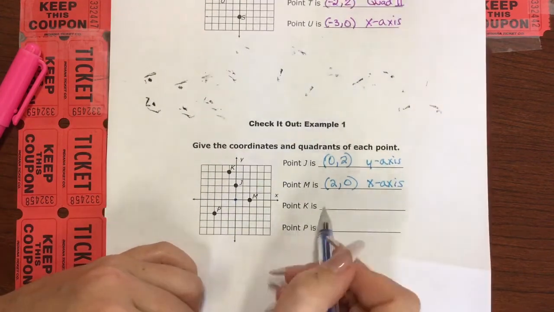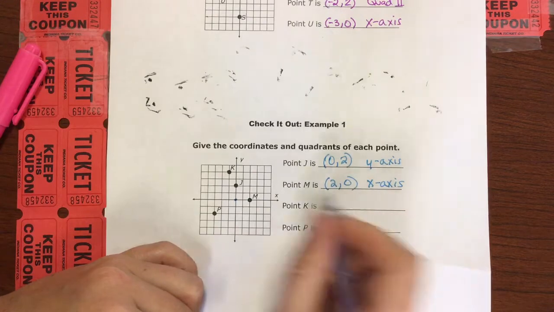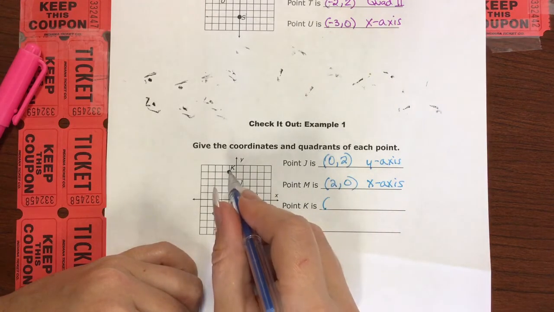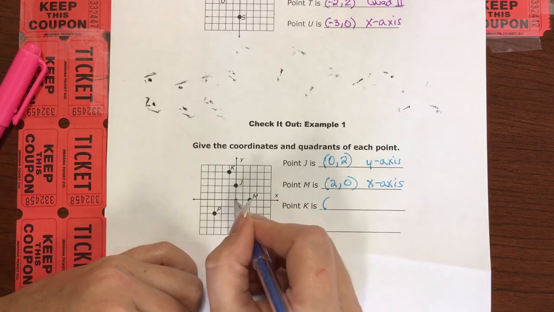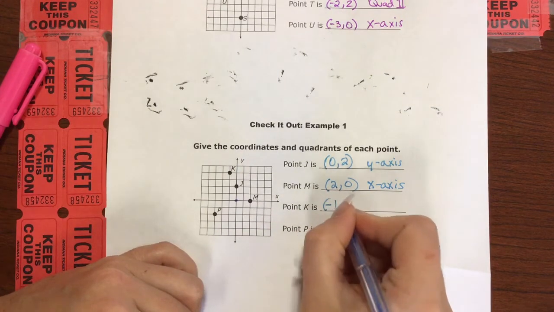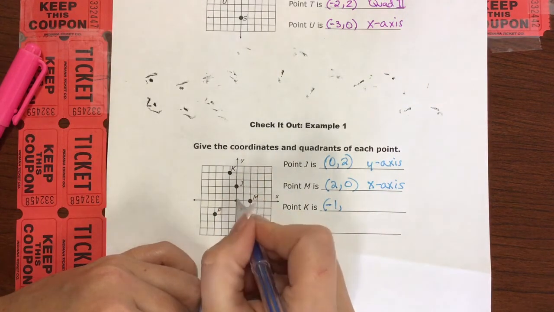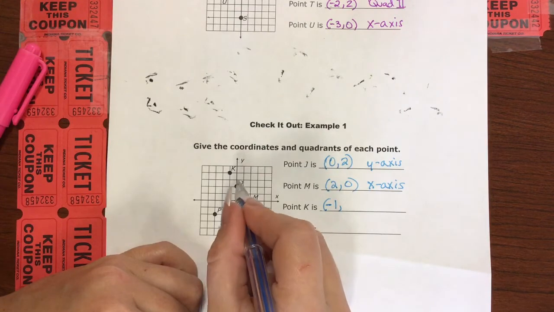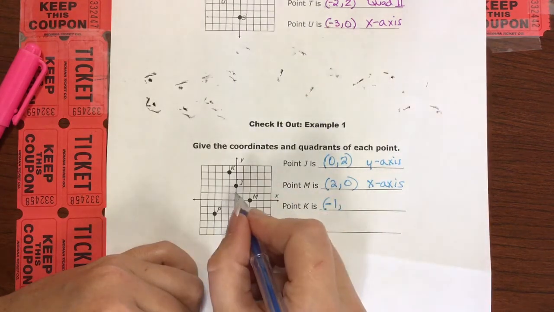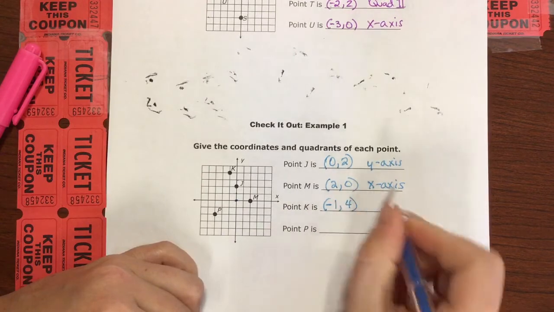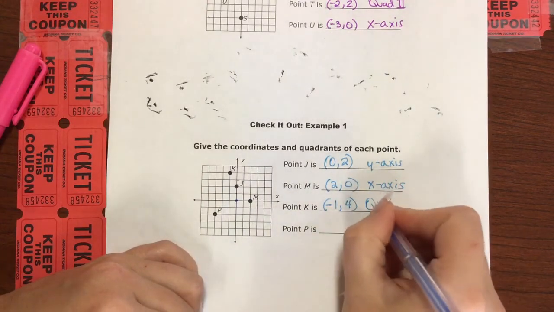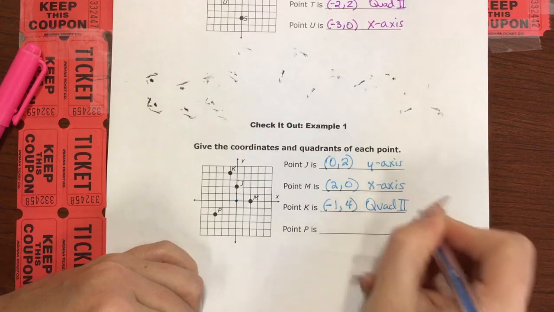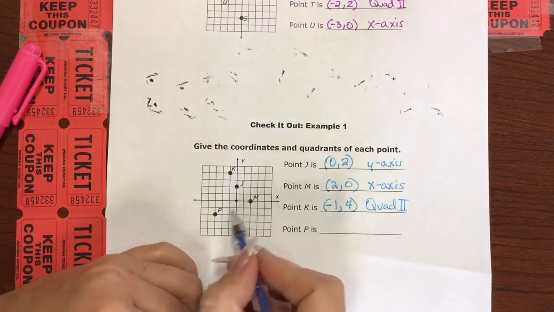And on to point K. Okay, let's look at point K's x part. Here's K. The x part is over 1. Now, it's to the left of 0. That means it's going to be a -1. And then it's going up, which is positive. So positive 1, 2, 3, 4. Let me count that again. 1, 2, 3, 4. Okay, 4. This is quadrant 1. This is in quadrant 2. So quad 2.